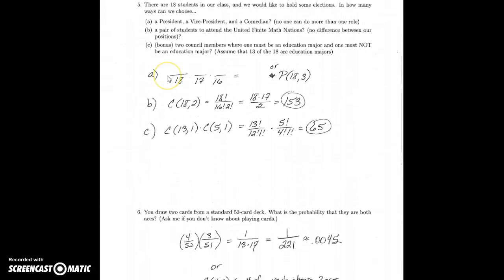Here in part A, we're looking at a permutation. So 18 to choose from, we're choosing 3, so P18, 3. This would give you the same 18 times 17 times 16 would give you that same number.